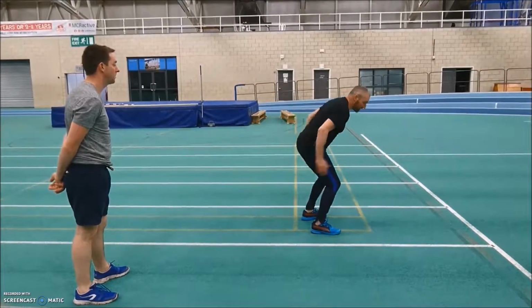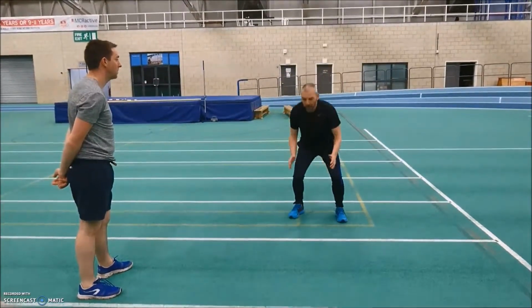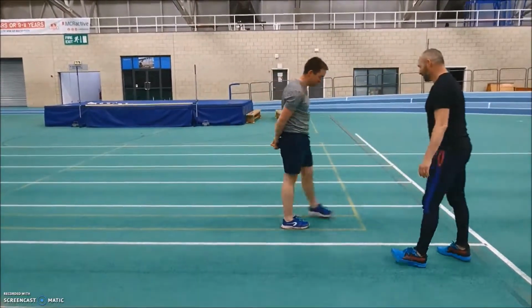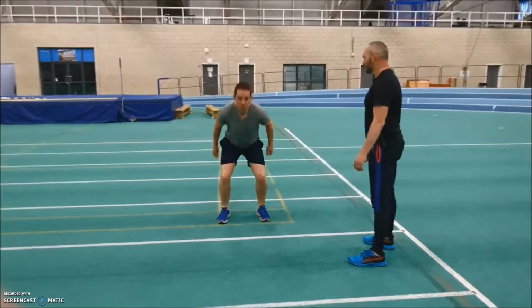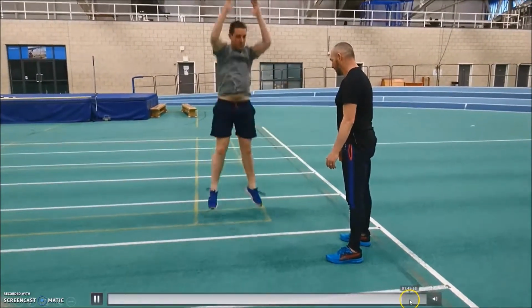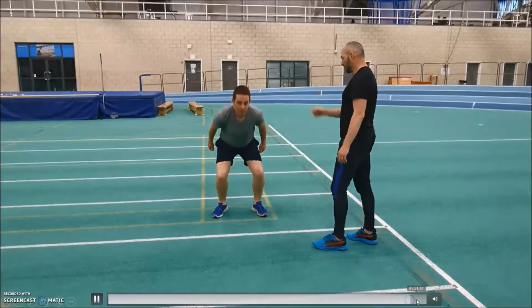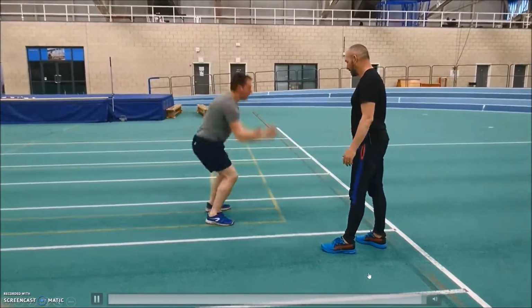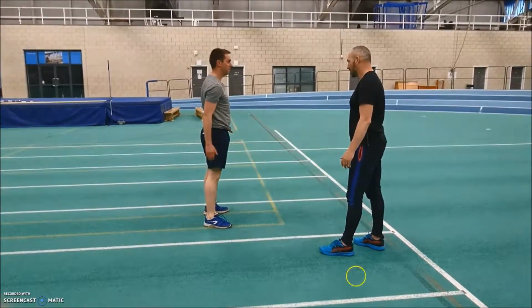However, one problem with the athlete is getting the athlete to understand the importance of it, because it can be seen as quite boring and dull. Nice and stable, good jumps, using the arms as a counterbalance.